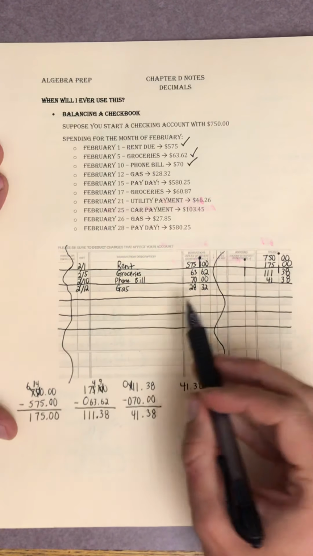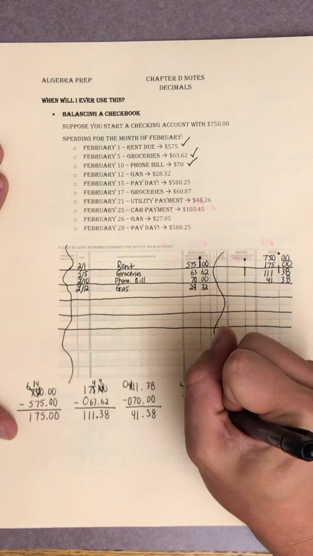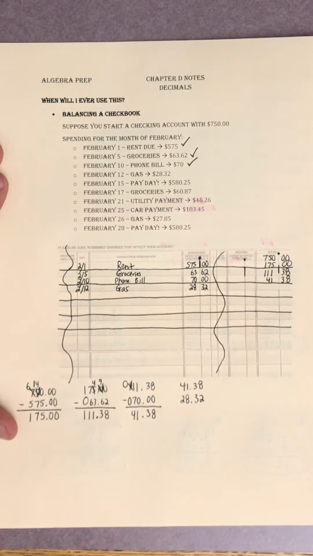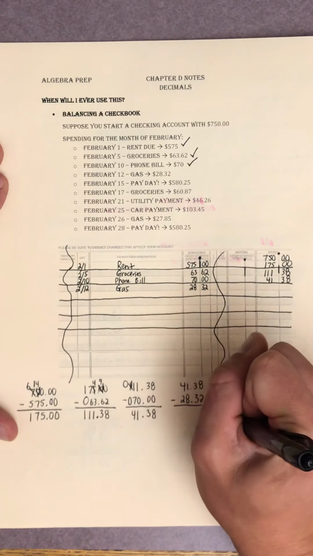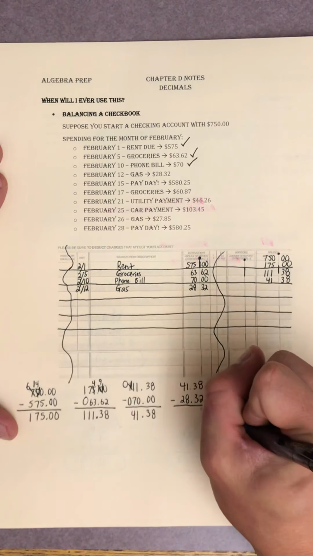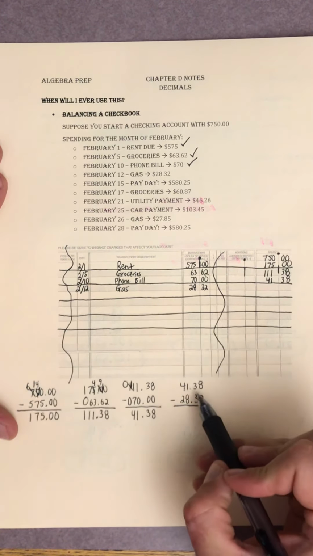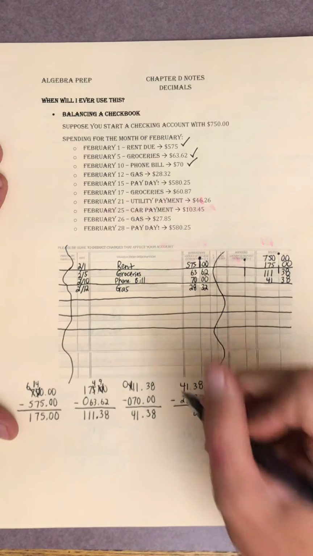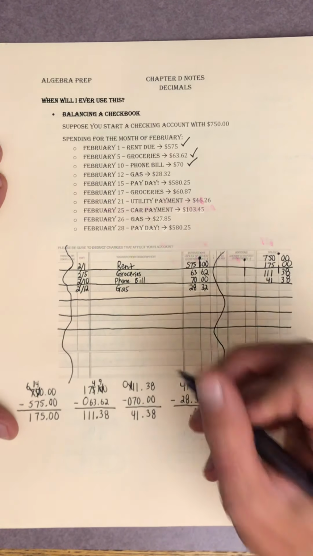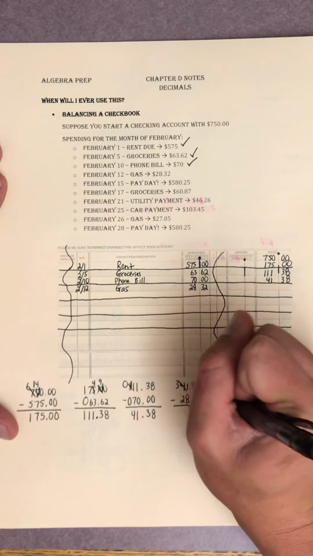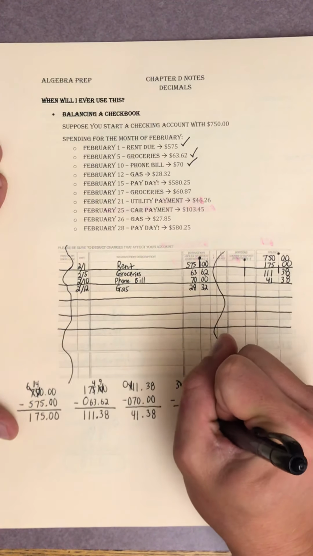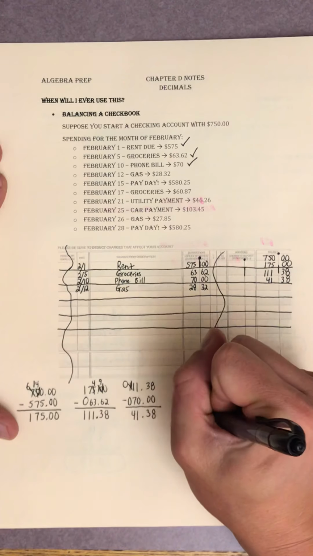41.38 minus 28.32. So 28, line up our decimal places, 32. Write my subtraction in my line, and now I'm going to do it. So starting on the far right, 8 minus 2 is 6. 3 minus 3 is 0. Bring down the decimal points. 1 minus 8, oh, can't do that because 1's smaller than 8, so go next door and borrow. So 3, and that becomes 11. 11 minus 8 is 3, and 3 minus 2 is 1.